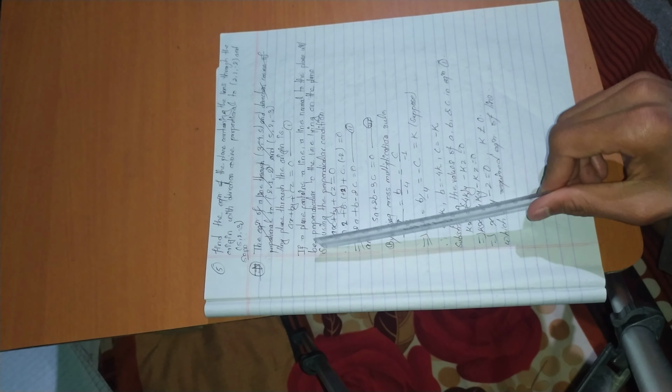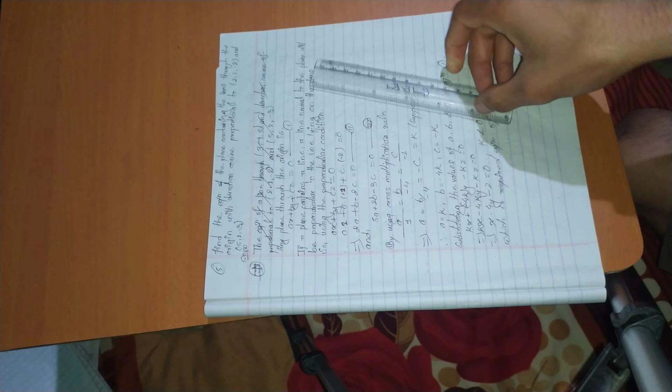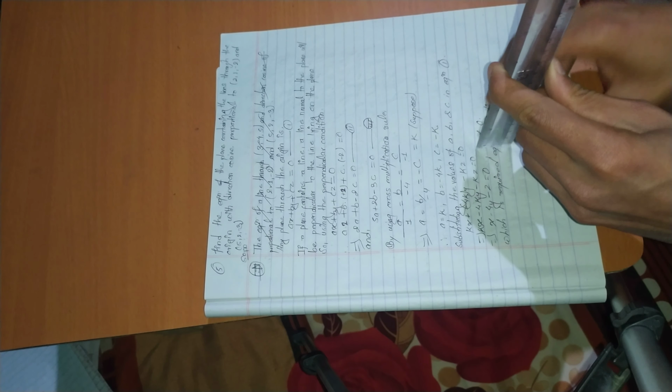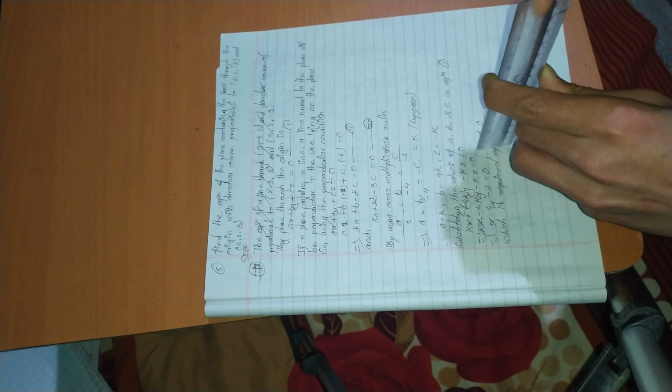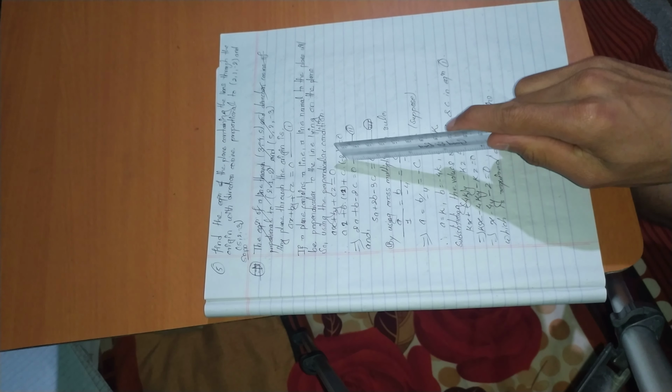The normal to the plane will be perpendicular to the line lying on the plane. So this condition will be like ax plus by plus cz is equal to 0.